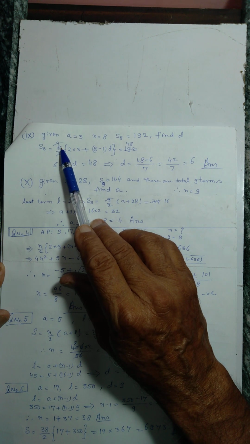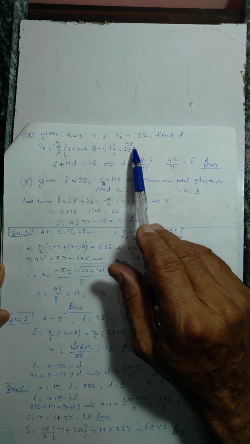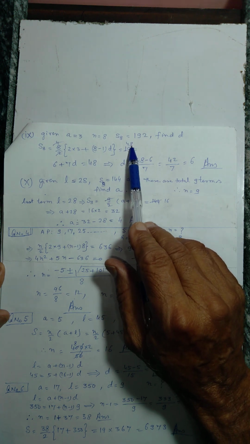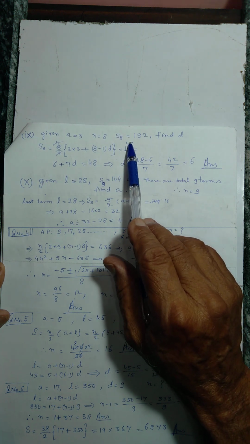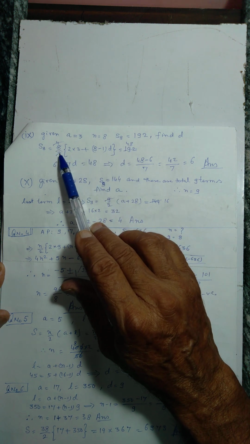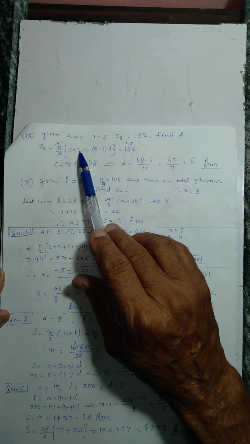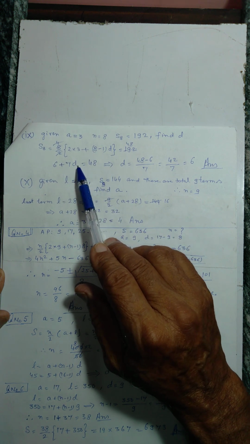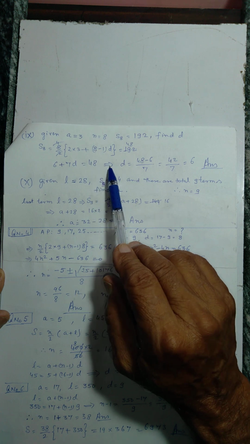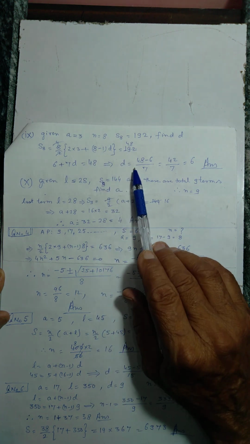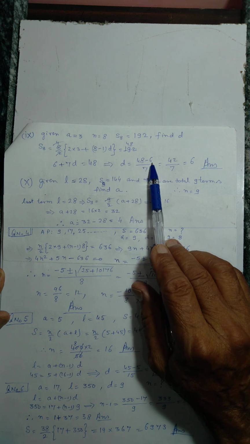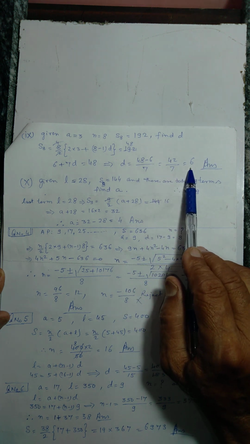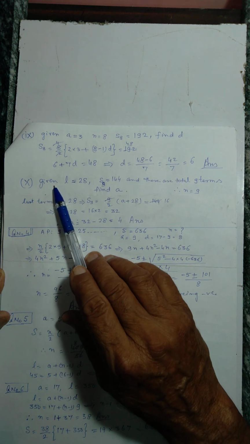So 2 4s are 8, 4. This 4 will cancel this one. 4 4s are 16, 4 8s are 32, so 48 will come here. This part has been completed now. 2 into 3, that is 6. 8 minus 1, that is 7. 7d is equal to 48 minus 6. Therefore the d, means common difference, will be equal to 42 divided by 7. So it will be equal to 6.